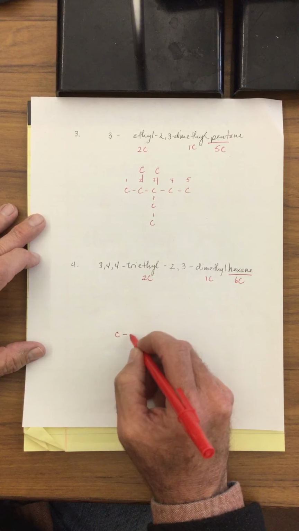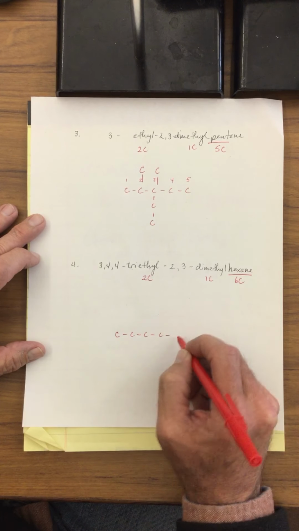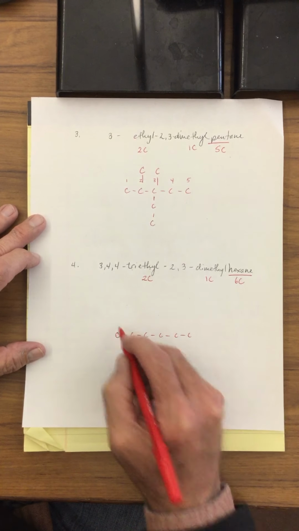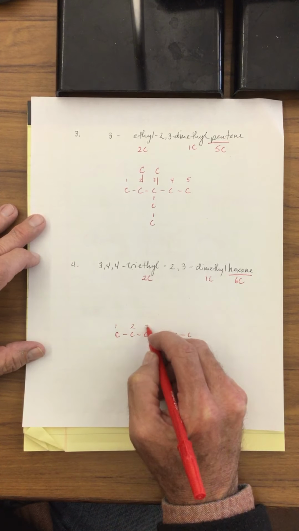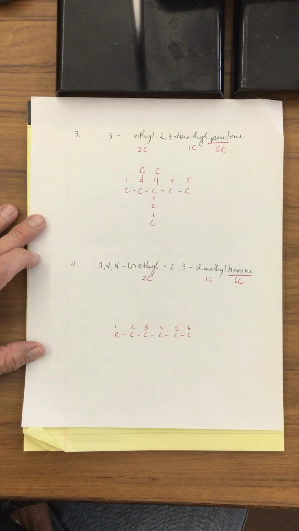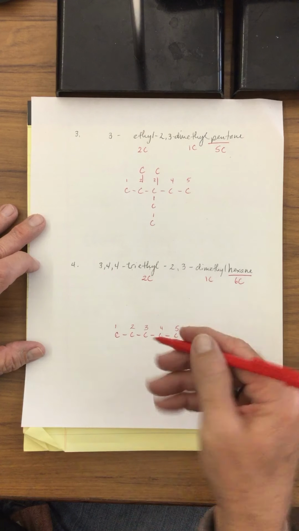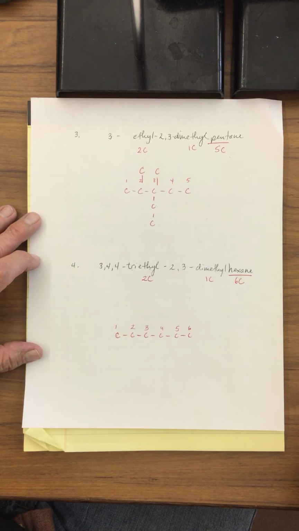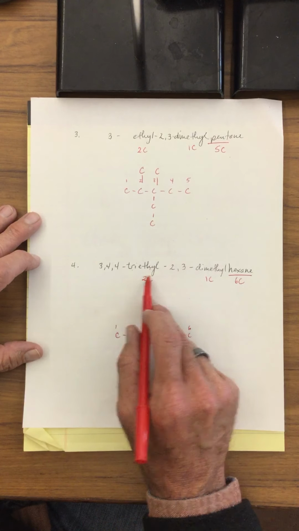So we'll start by drawing the 6 carbons, 1, 2, 3, 4, 5, 6. Number them from left to right. It's just the easiest. 1, 2, 3, 4, 5, 6. You could do them backwards if you wanted to, but then you have to make sure that your side groups are accompanying the correct numbers as well. So let's go in order.